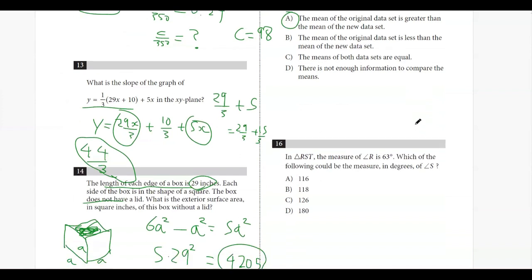In triangle RST, the measure of angle R is 63 degrees. Which of the following could be the measure in degrees of angle S? So I'm going to go ahead and draw out this triangle here. So 63, and we have S and T here.